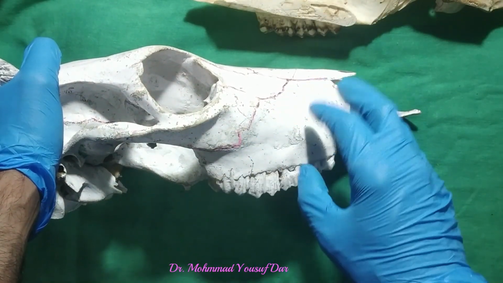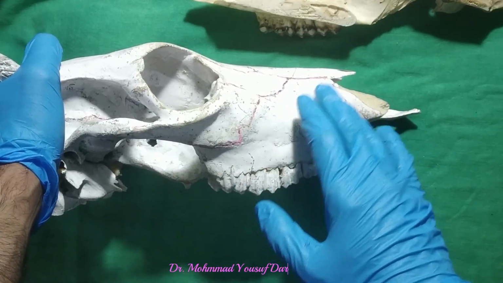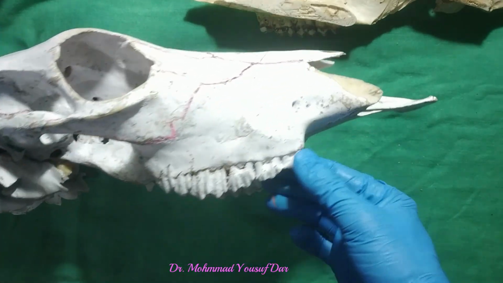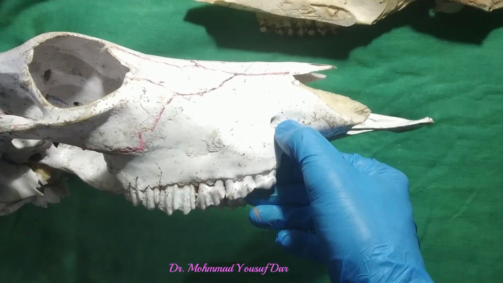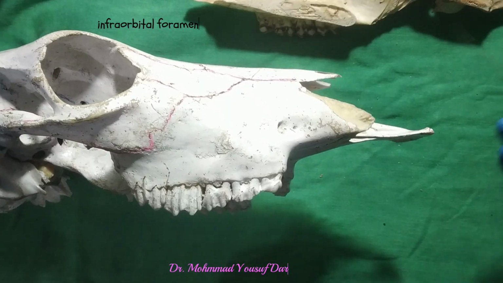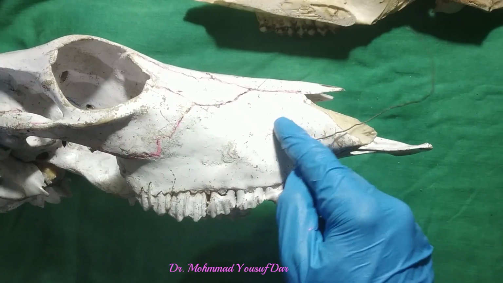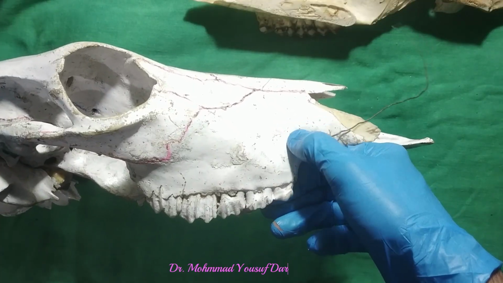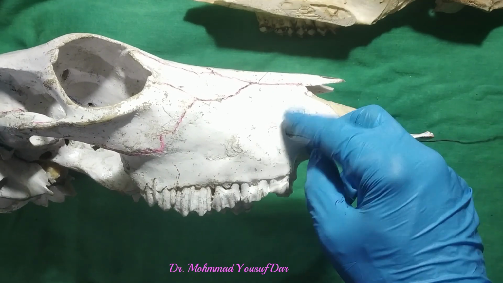The body presents two surfaces. This is the external surface. This external surface is convex at the level of the first cheek teeth. Here there is a foramen present that is known as the infraorbital foramen. ठीक है, this is the infraorbital foramen, which transmits the infraorbital artery and maxillary nerve. ठीक है, so यहाँ से infraorbital artery and maxillary nerve pass होती है.